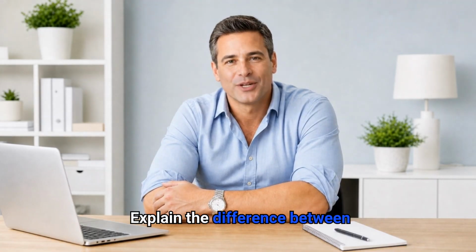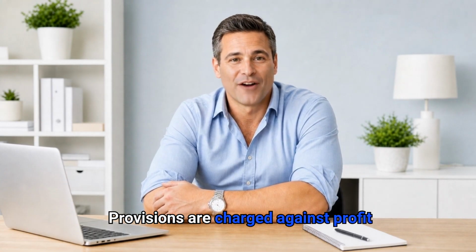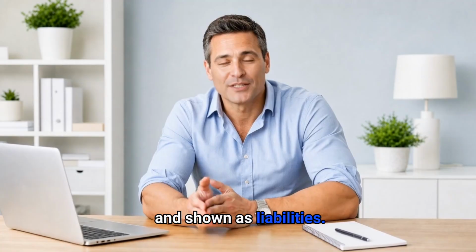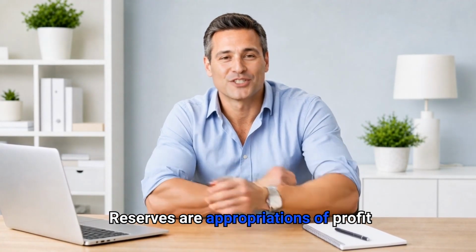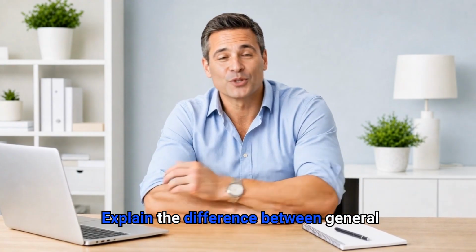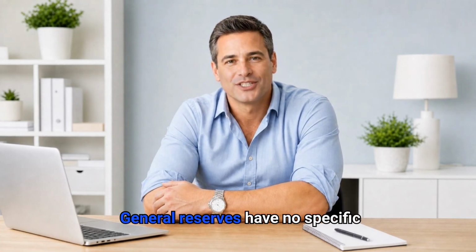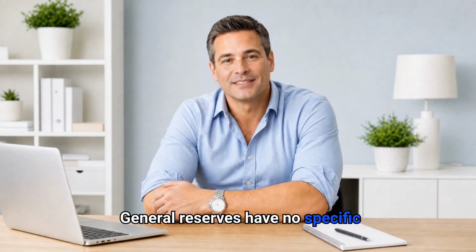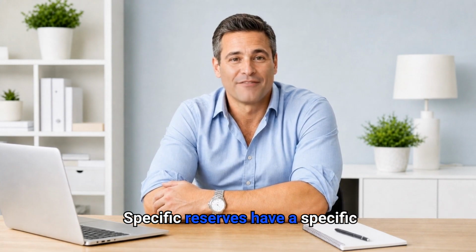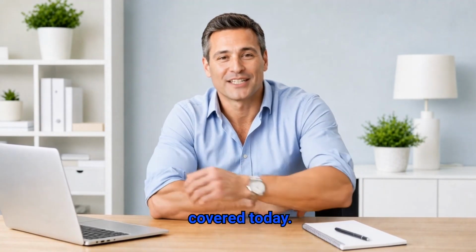Explain the difference between provisions and reserves. Provisions are charged against profit and shown as liabilities. Reserves are appropriations of profit and shown as equity. Explain the difference between general reserves and specific reserves. General reserves have no specific purpose. Specific reserves have a specific purpose. Let me summarize everything we have covered today.